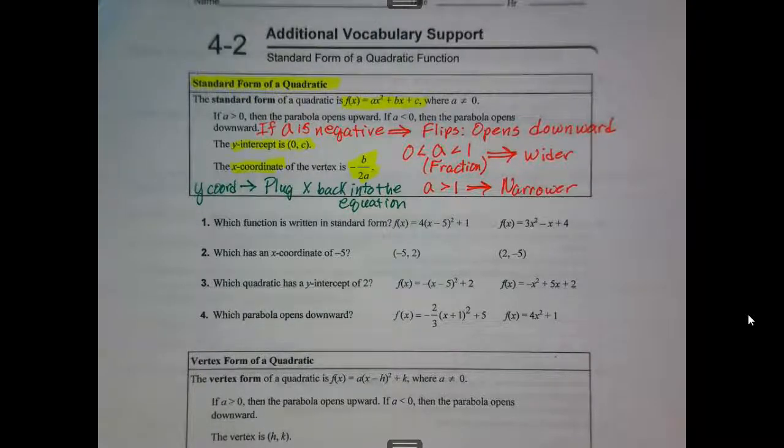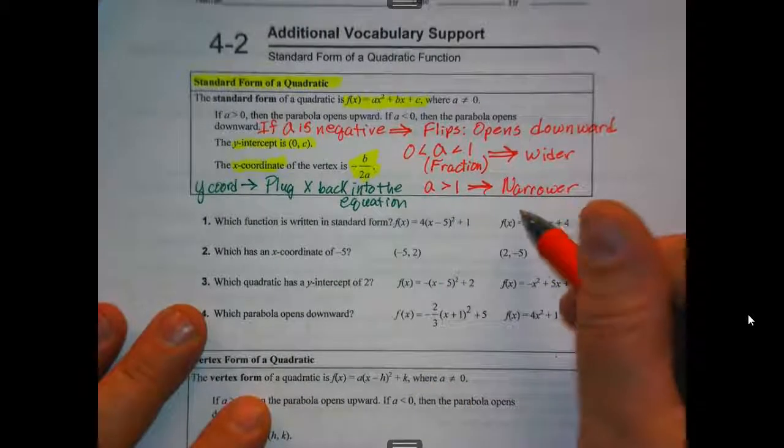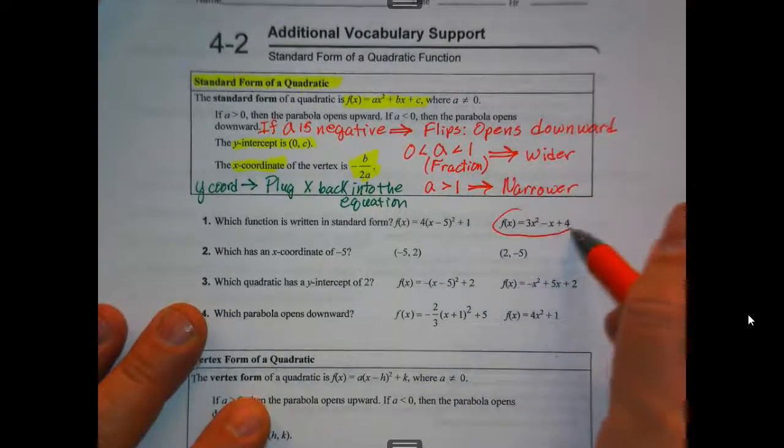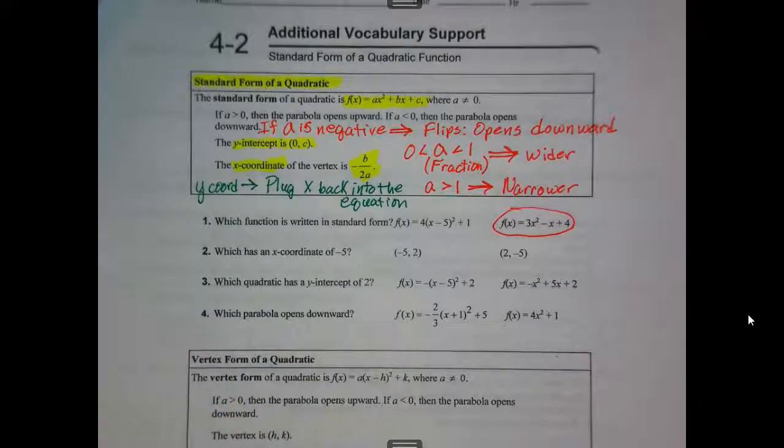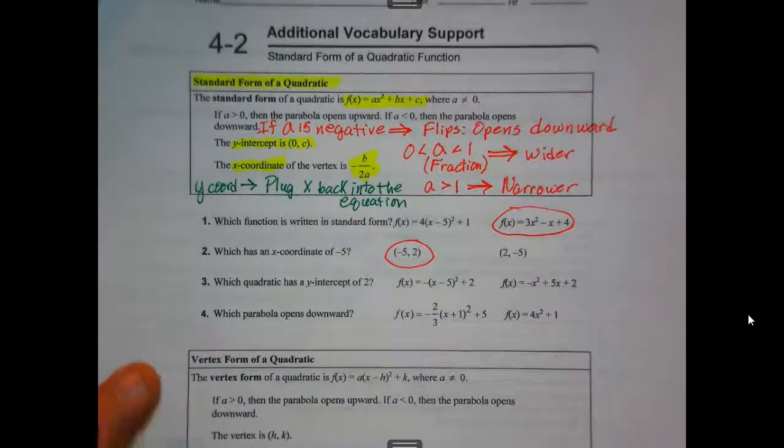Number 1, which function is written in standard form? First one or second one? Very good, kids. It's the second one. Number 2, which has an x-coordinate of -5? First one. Wow, that's stupendous. Which quadratic has a y-intercept of 2?